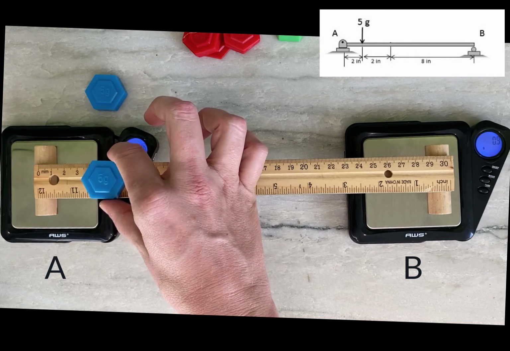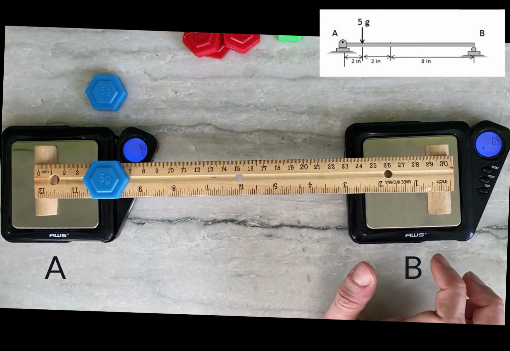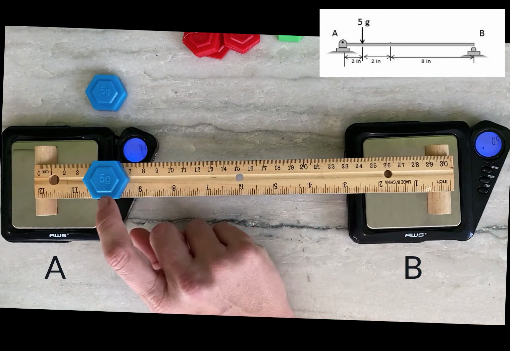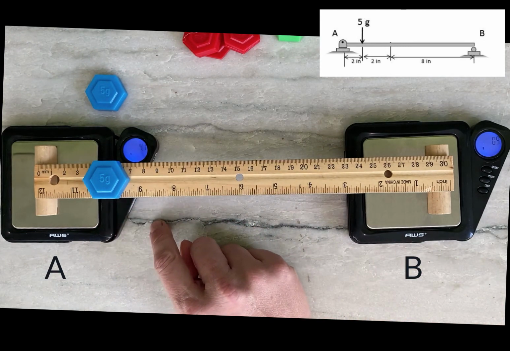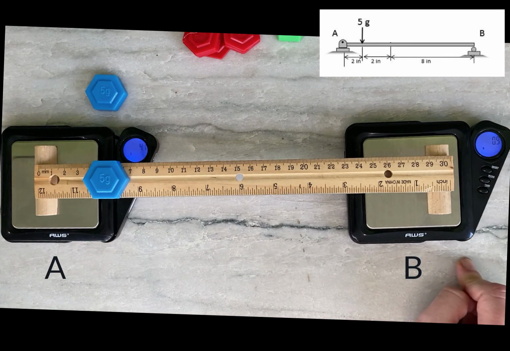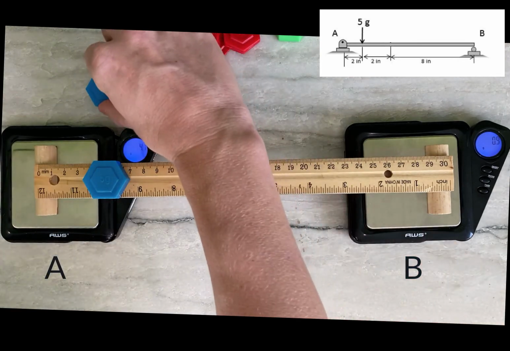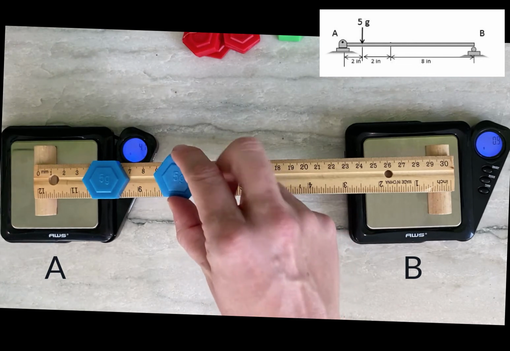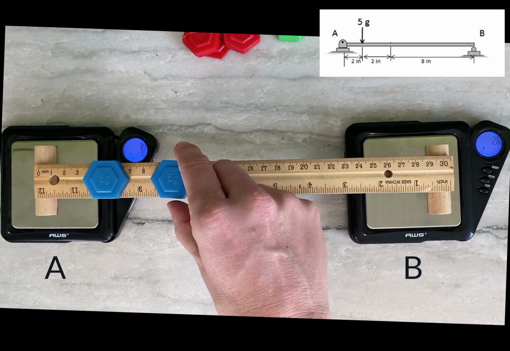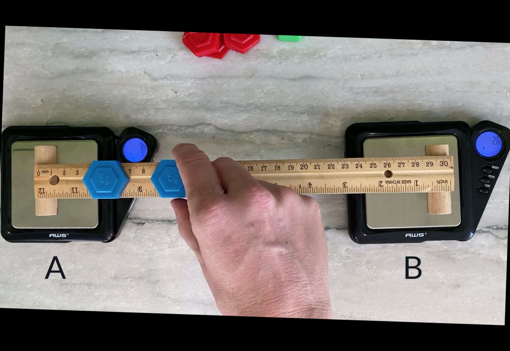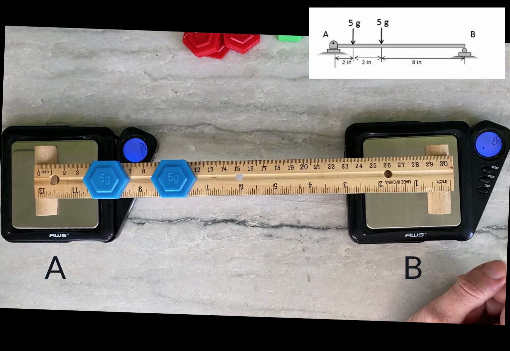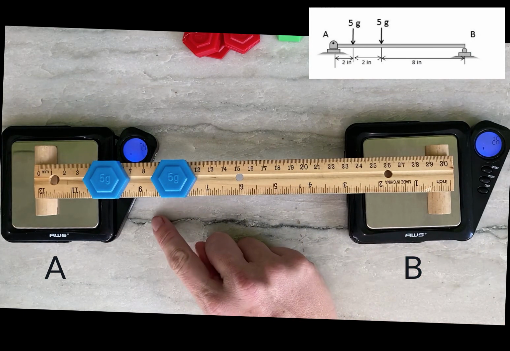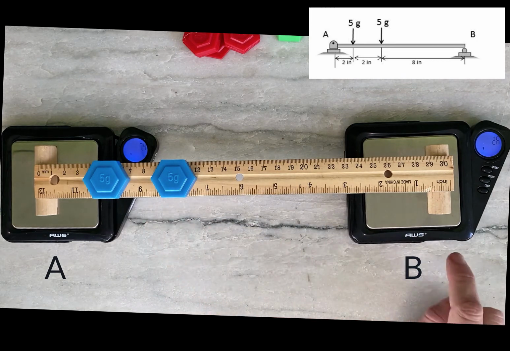And when I do that, I get about 4.1 grams on the left-hand side, 0.9 grams for BY on the right-hand side. Again, that sums up to a total of 5 grams. Now I'm going to take a second 5-gram mass, and I'm going to put it back where the original one was at 5 grams. And when we do this, I get 7.4 grams on the left-hand side, 2.6 grams on the right-hand side.